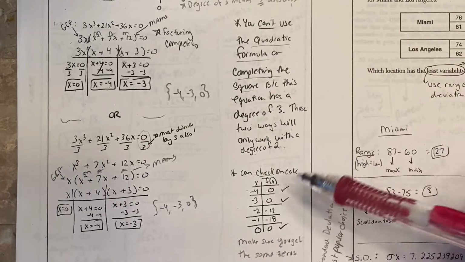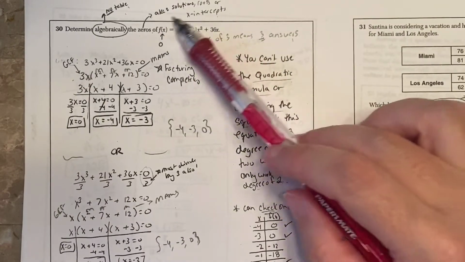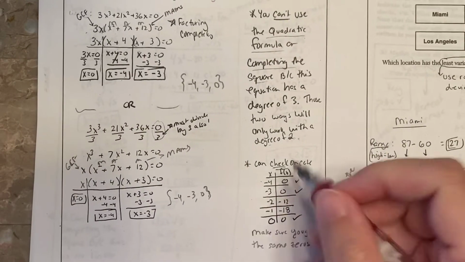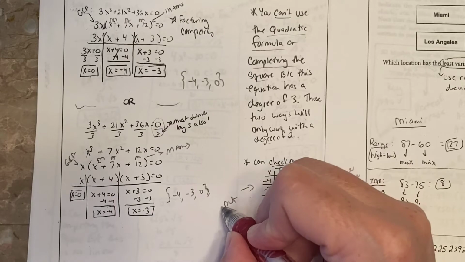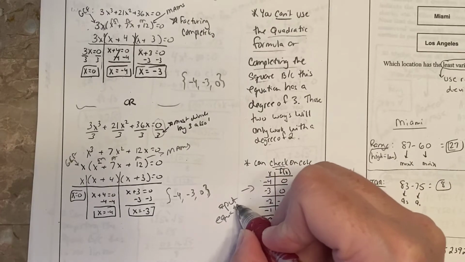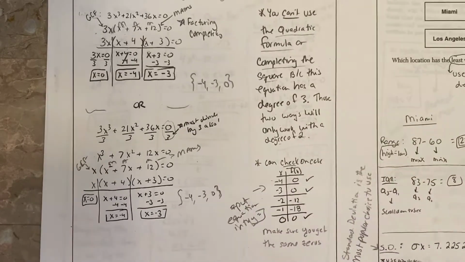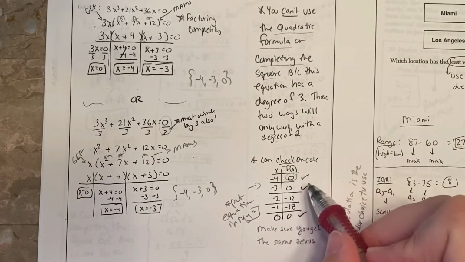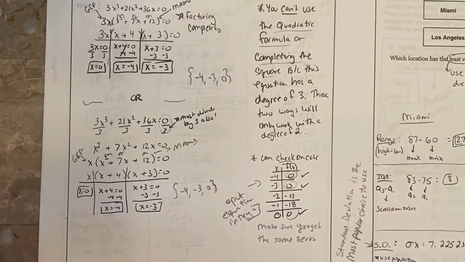Okay. And then you can also check it on the calculator. You can check, just put this original equation into y equals, all right? And then you're just looking to make sure that where the y is 0, it's those three numbers, negative 4, negative 3, and 0.